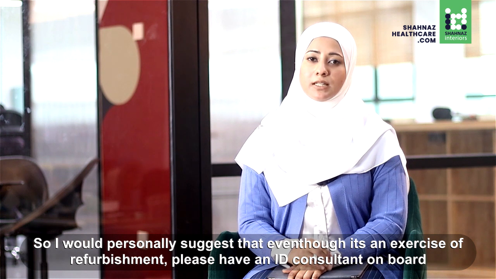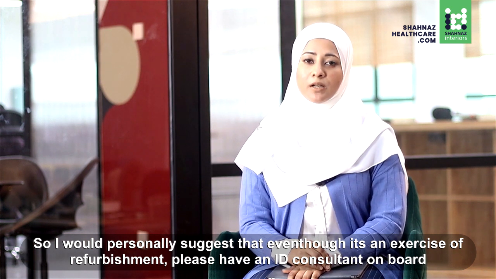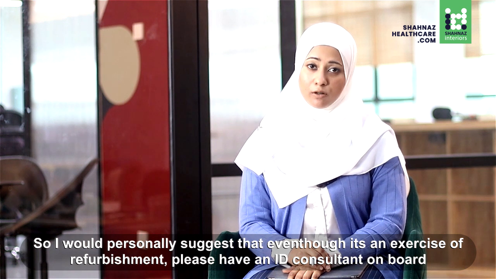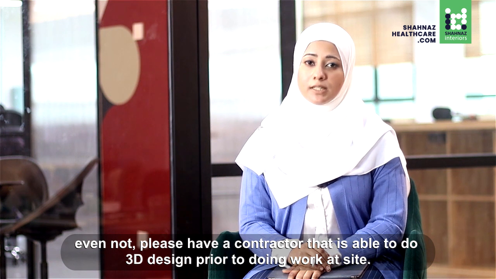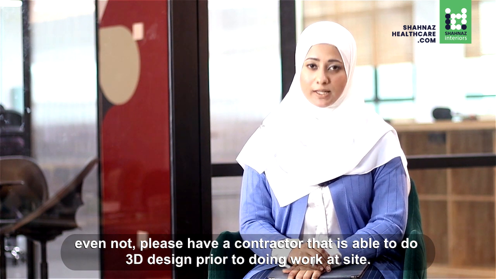So I would personally suggest that even though it's an exercise of refurbishment, please have an ID consultant on board. Even if not, please have a contractor that is able to do 3D design prior to doing work at site.